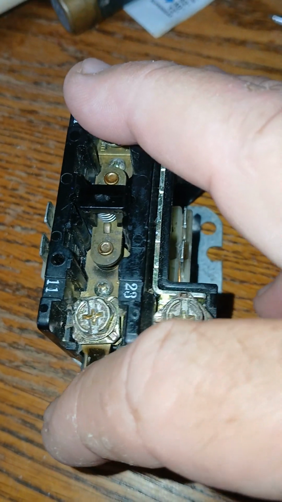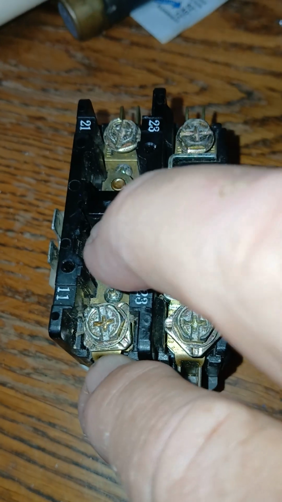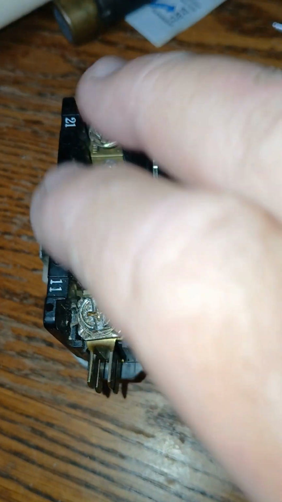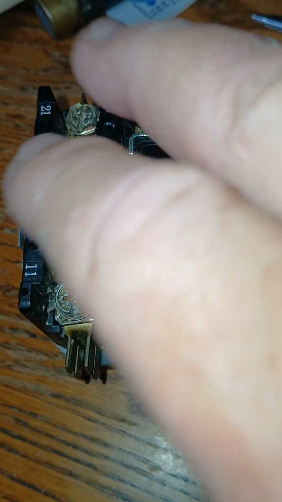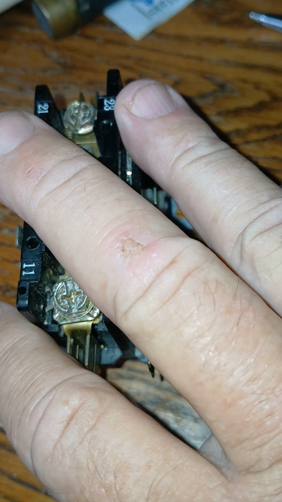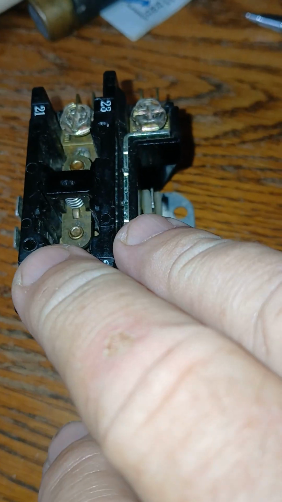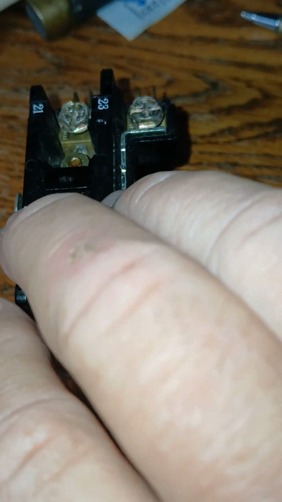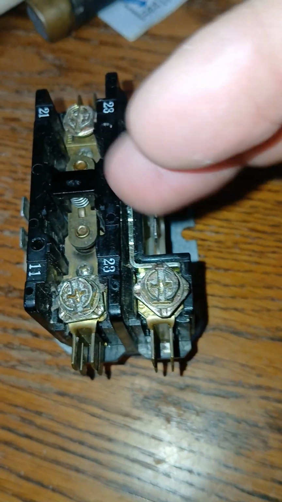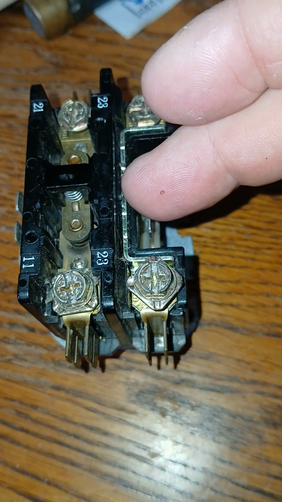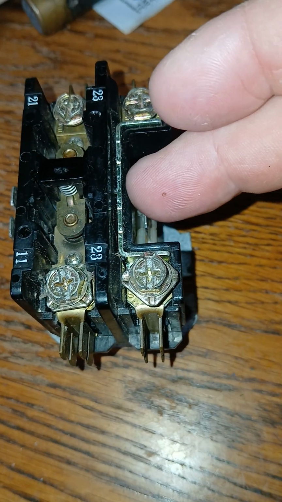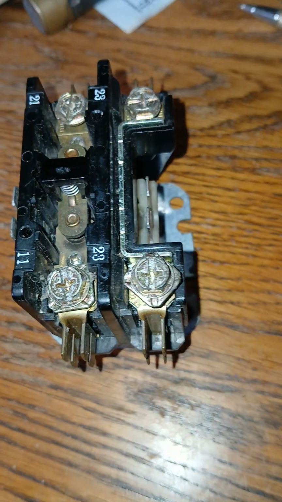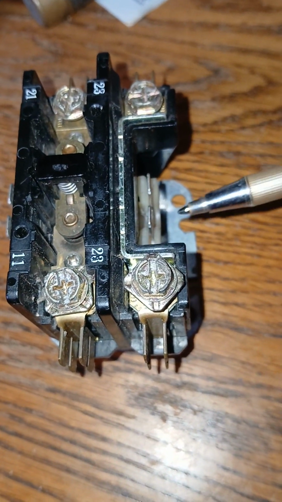But if the contactor is straight up and down, then the south and the north poles would be the high voltage, and the east and the west would be the low voltage. And the low voltage pulls in the coil here.